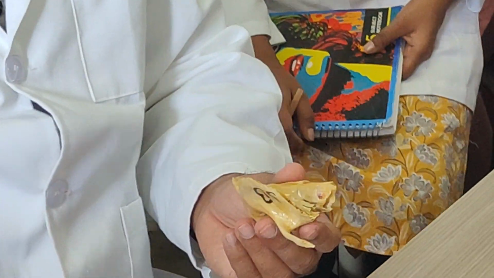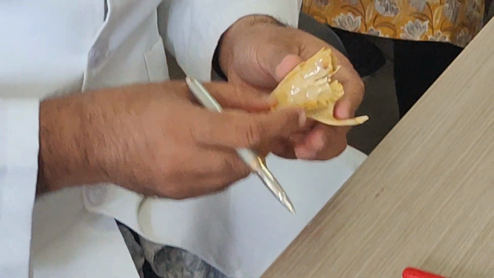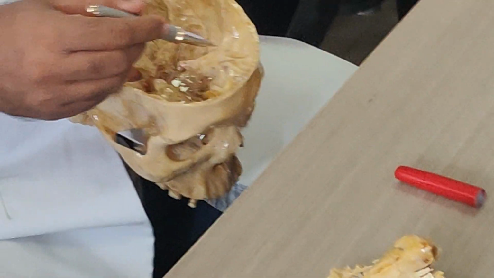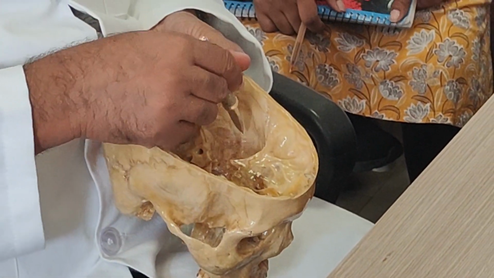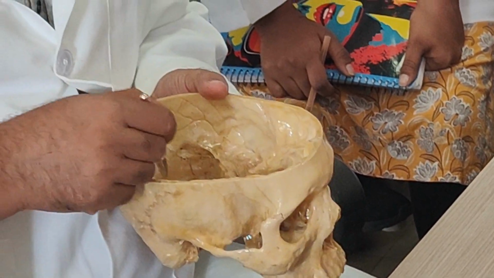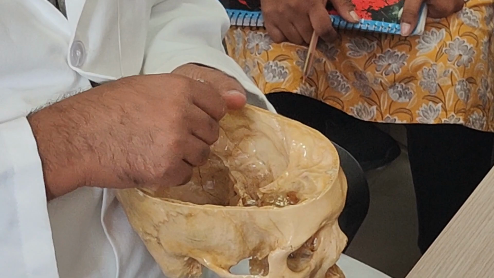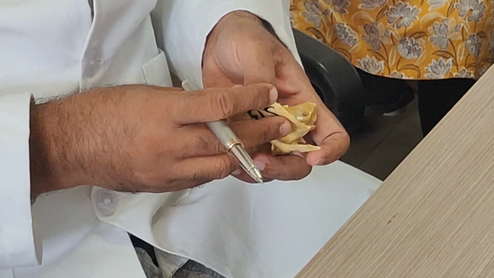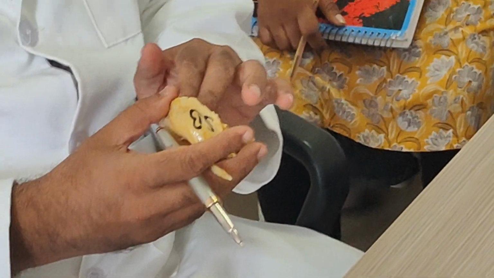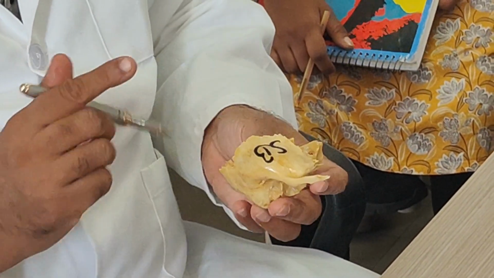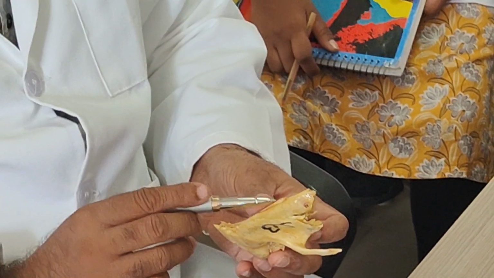Now come to the internal surface. This area is the internal surface, that means this area. Here lies the frontal lobe of the brain, here lies the temporal lobe, and here lies the occipital lobe. Here lies the cerebellum. So here lies the temporal lobe of the brain. This is the cerebral surface. This part is the petrous part.